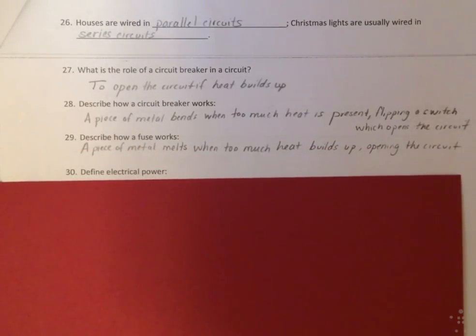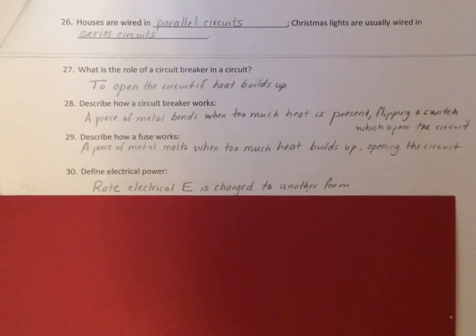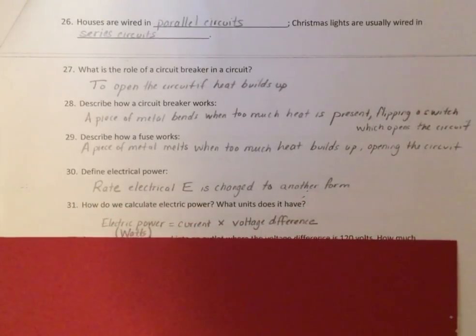So now, defining electrical power. Anytime you have any type of power, it's the rate at which something happens. In this case, it's the rate at which electrical energy is changed to another form of energy. And so how do we calculate this? Well, electric power is equal to your current multiplied by your voltage difference, and power has the unit of watts. So then a couple of example problems.